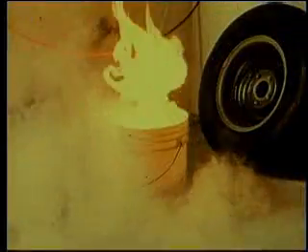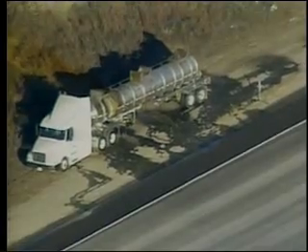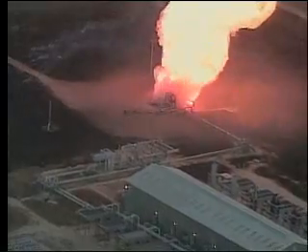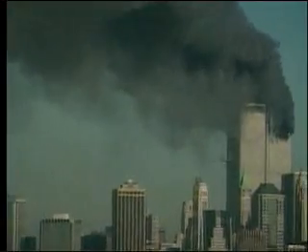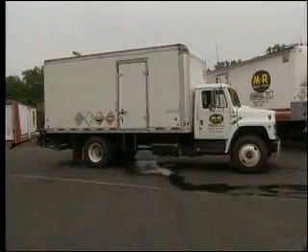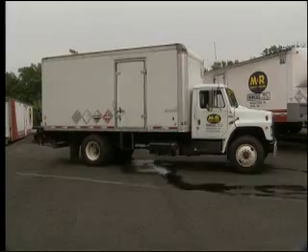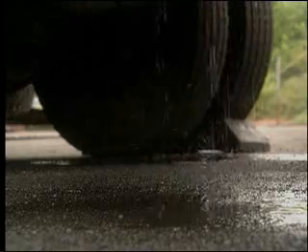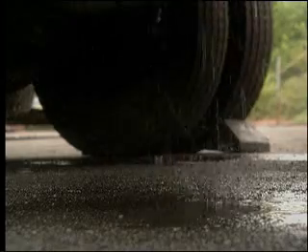A hazmat incident is an emergency that can take place in the home, on the highway, in an industrial facility, and in today's world could involve a terrorist attack at any location. An incident is an event that interrupts normal procedures and requires action by emergency responders to prevent or minimize the loss of life and damage to property or to the environment.